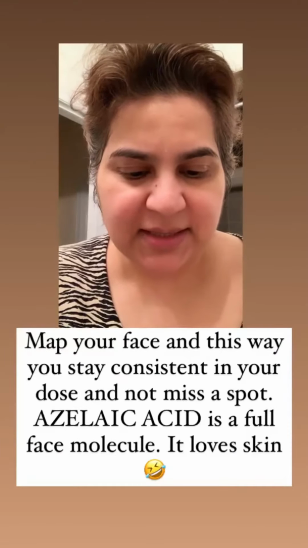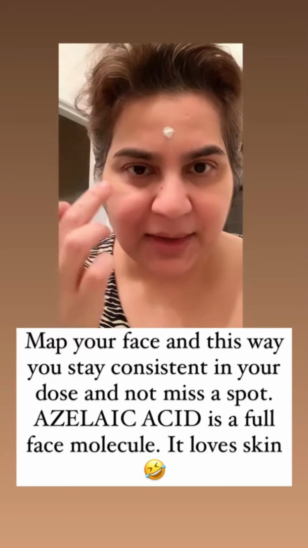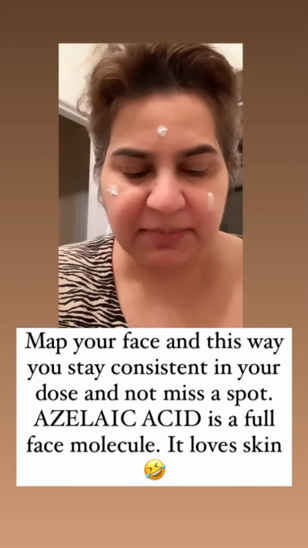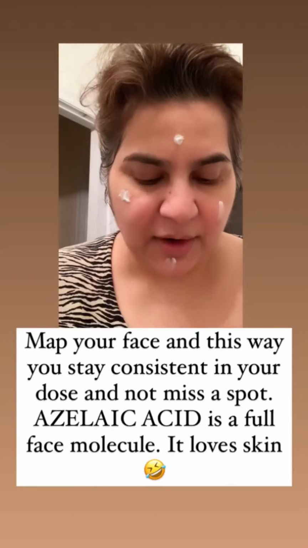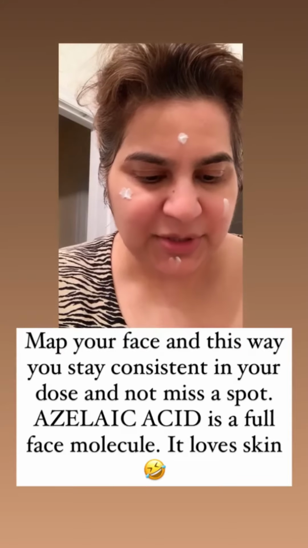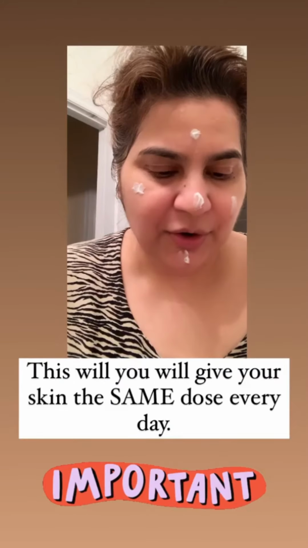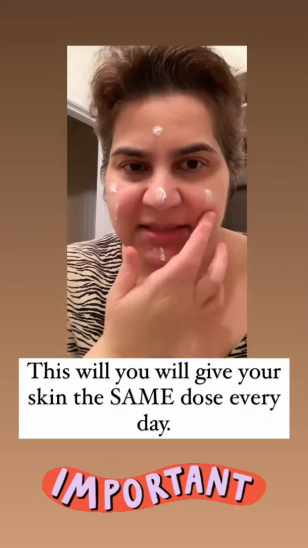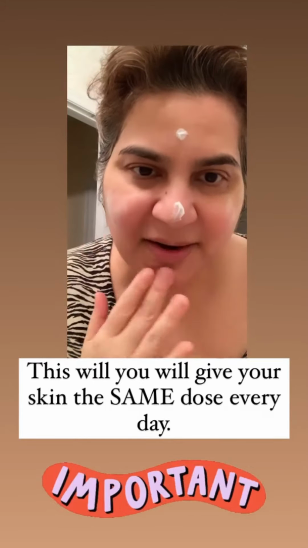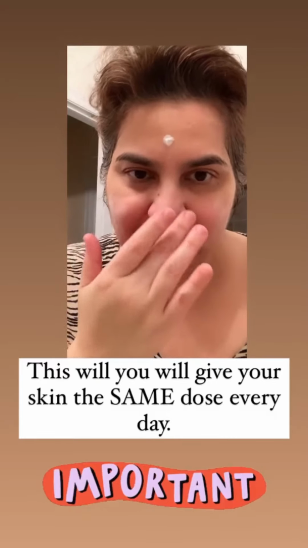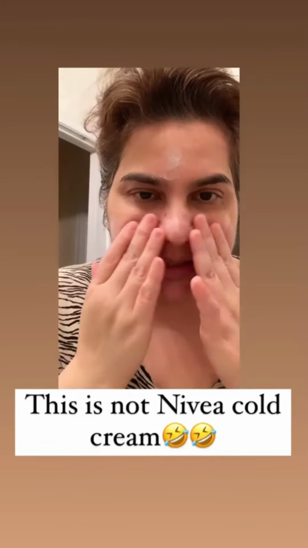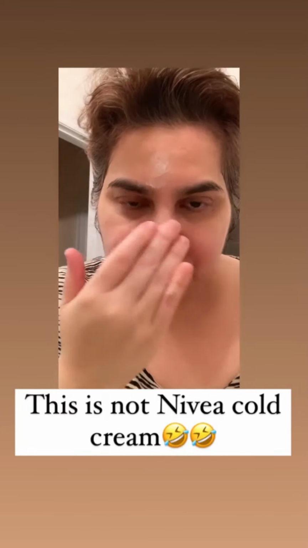So guys, I'm going to take this and I'm going to use my dot as always, my mapping technique. All right, and I'm going to take a little bit more here. Why I say this, because that way you're going to give your skin the same dose every day. You don't want to be changing the doses. So remember, good quality skincare is like medicinals. So you're not going to just treat it like a cold cream or Nivea.